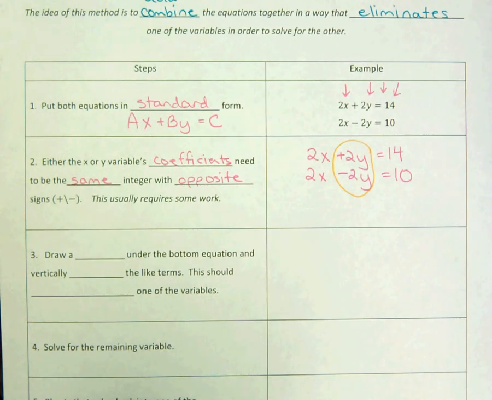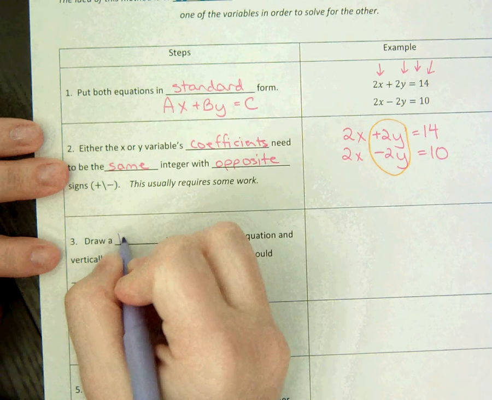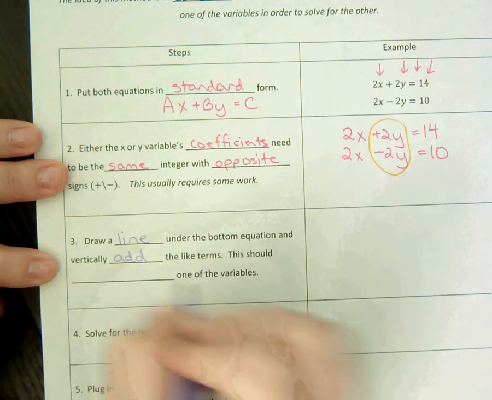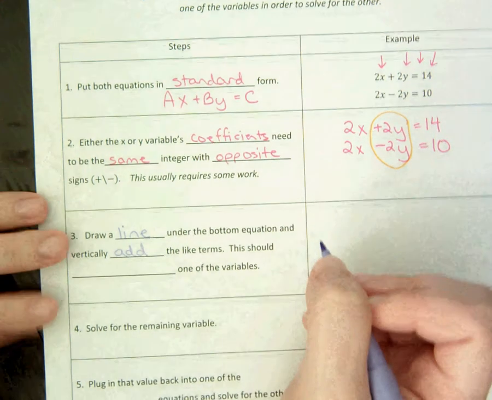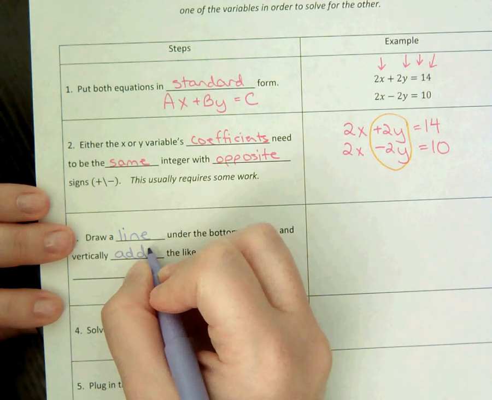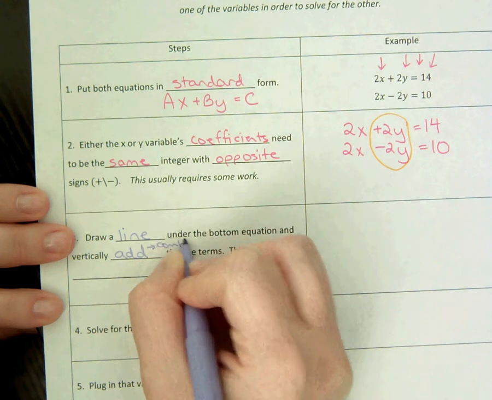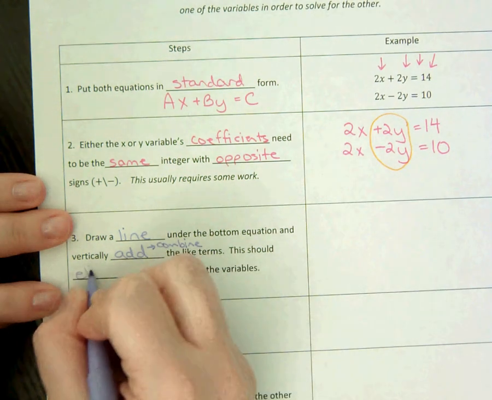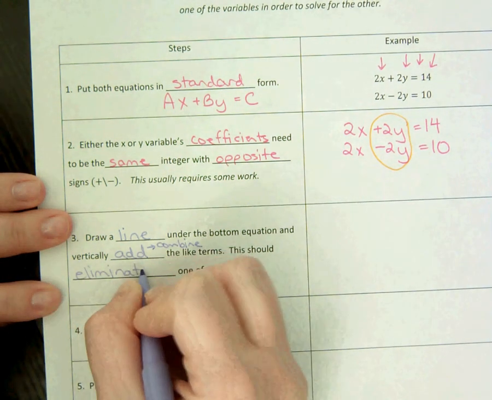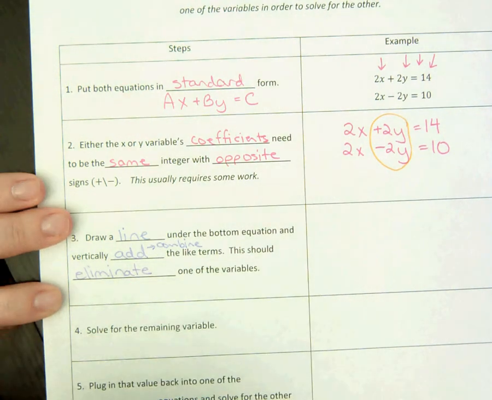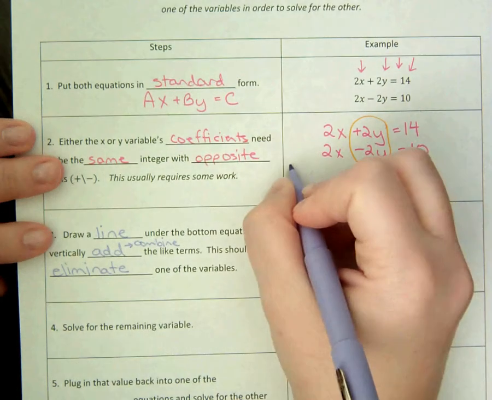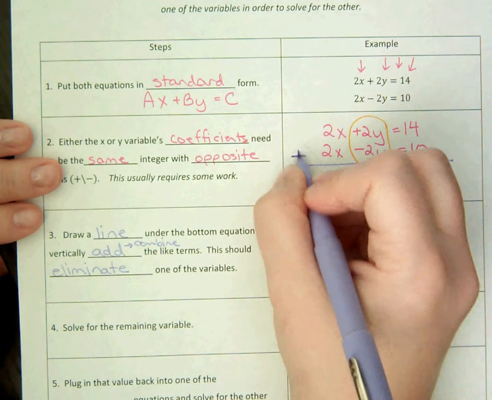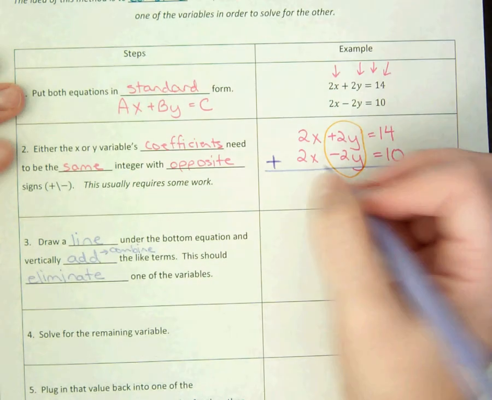Once we have that, our next step is to draw a line under the bottom equation and vertically add the like terms, or combine the like terms. This should eliminate one of the variables. So this step looks kind of strange at first, but you're going to draw a line under your two equations. We're adding them together, or combining them, and we're going to add vertically.